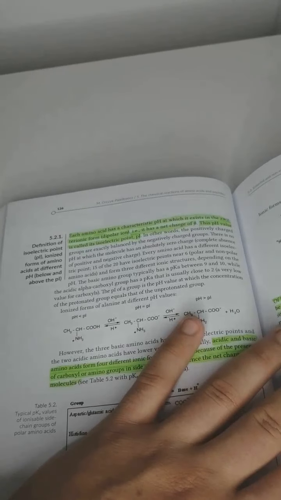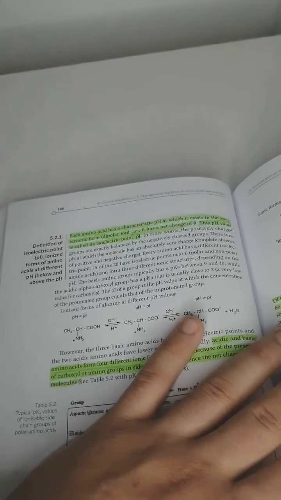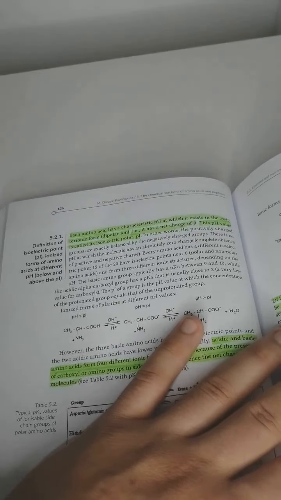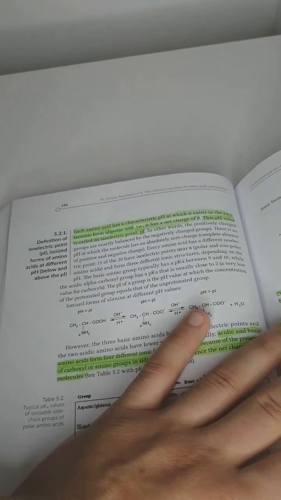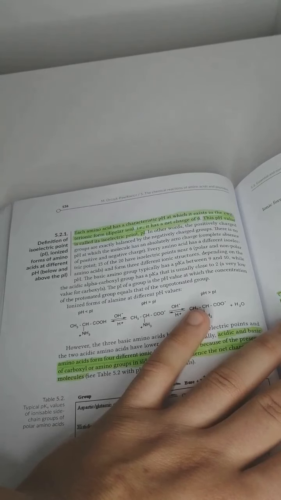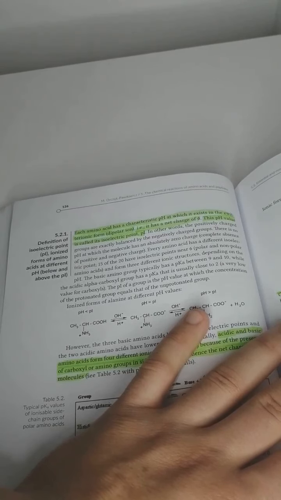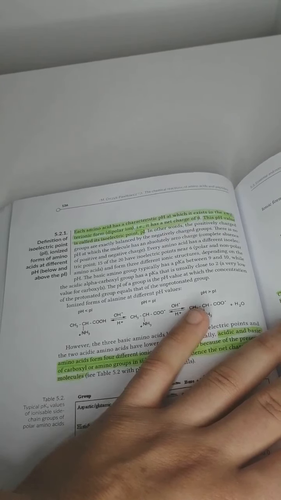So we said that the zwitterion is when the carboxylic acid part becomes a carboxylate, and the NH2 or the amino part becomes an aminium. And the pH at which that happens, at which you get this neutrally charged amino acid, is different for each amino acid. Okay, and why is that? It's because there are different side chains or alkyl chains.